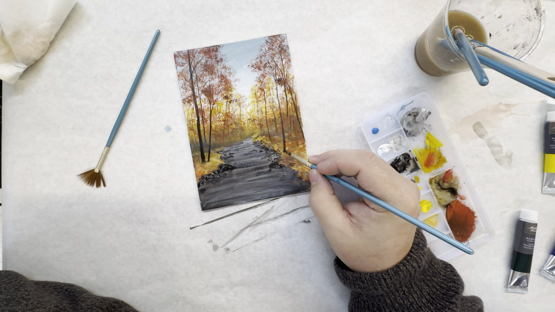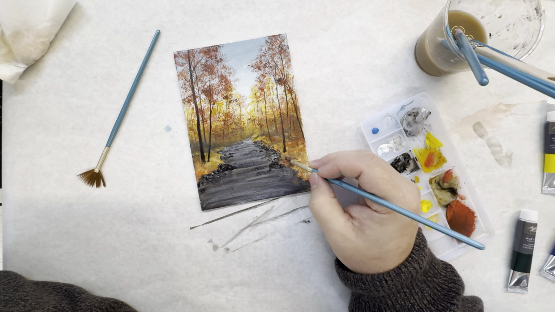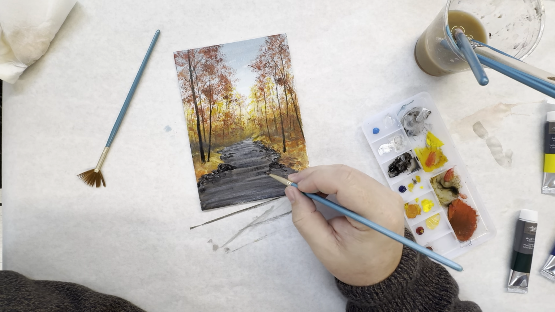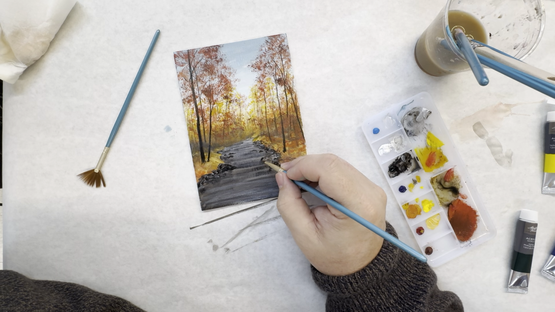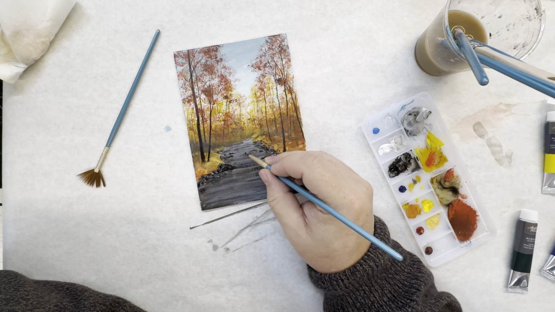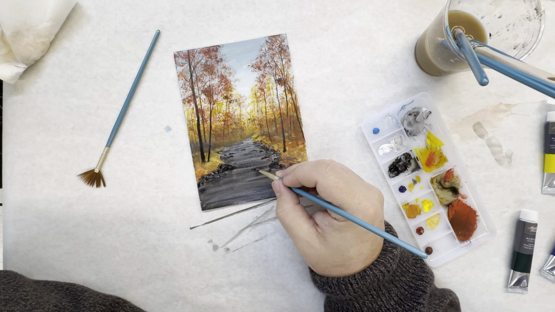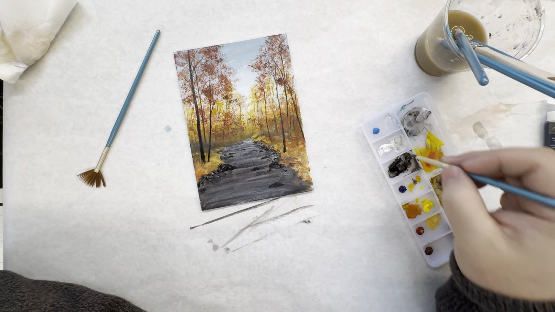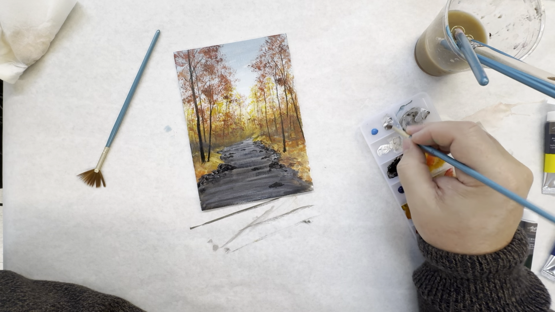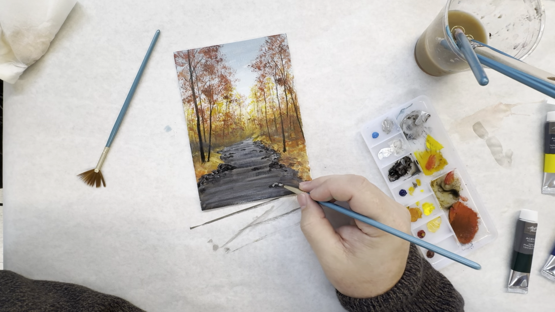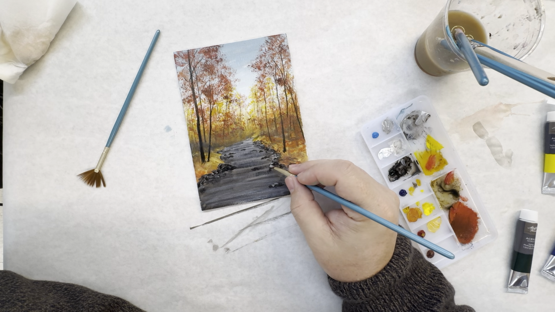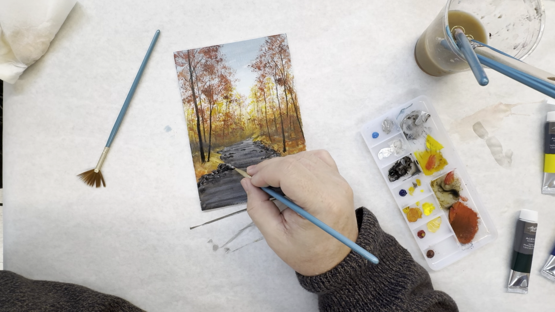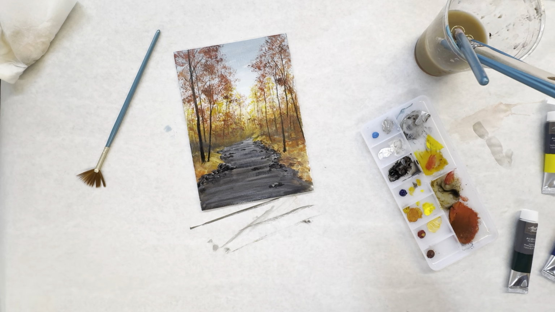I'm gonna fix this trunk here a little bit. And we're gonna bring up some of the foliage. We're gonna work on this area a little bit here too as well. Okay.